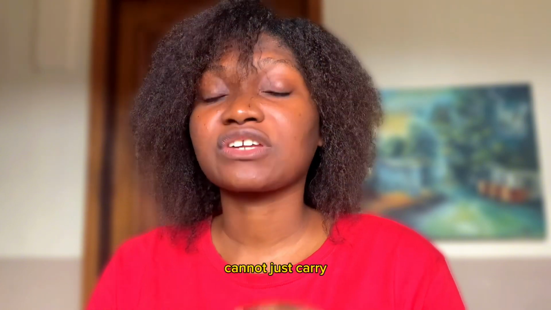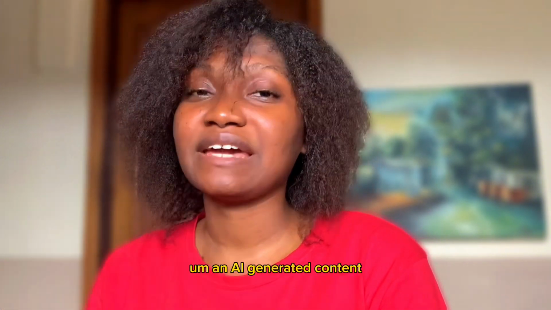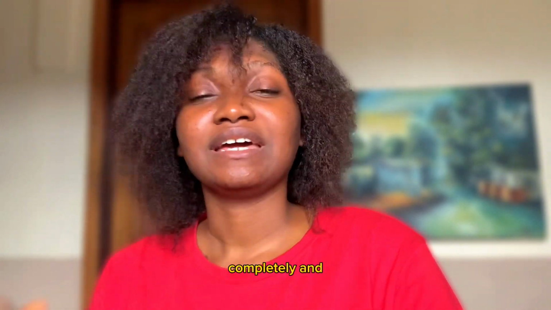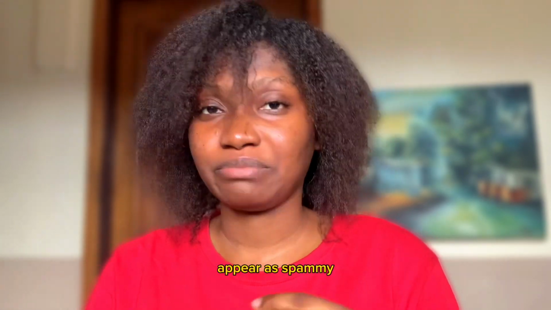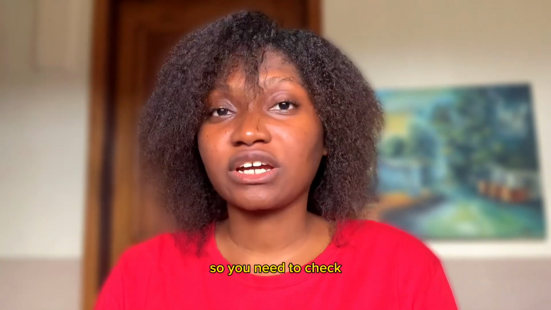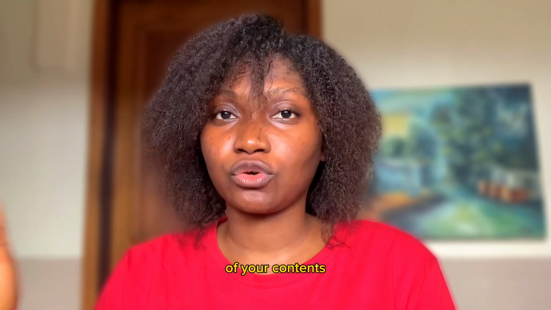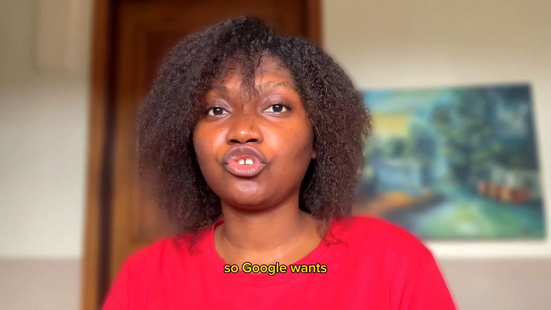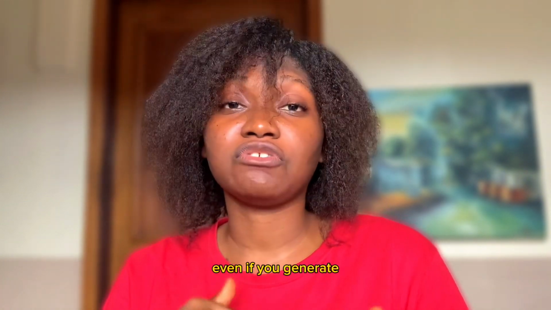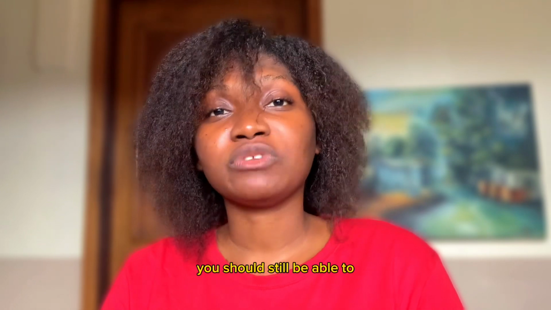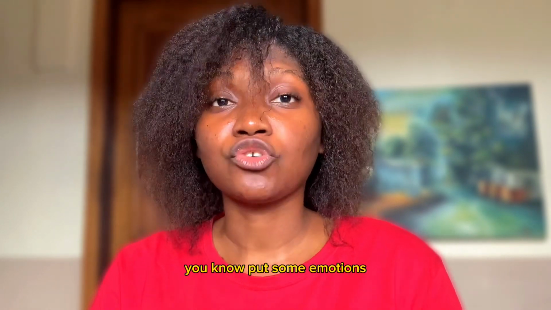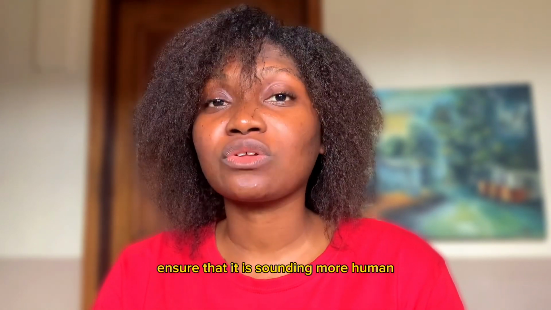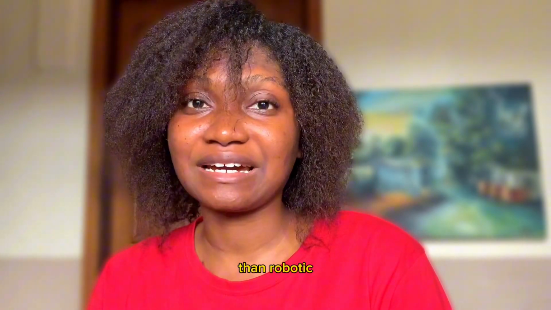So you cannot just take AI generated content completely and dump it on your website. It's going to appear as spammy. So you need to check the AI rate of your content to ensure that it is minimal, that it is still humanized. Google wants you to do the work. Even if you generate your content with AI, you should still put some emotions in, go through it, edit it, and ensure that it sounds more human than robotic.